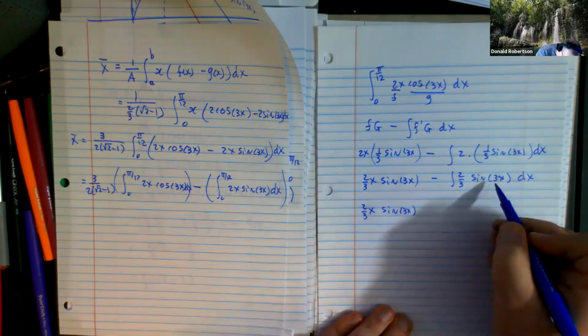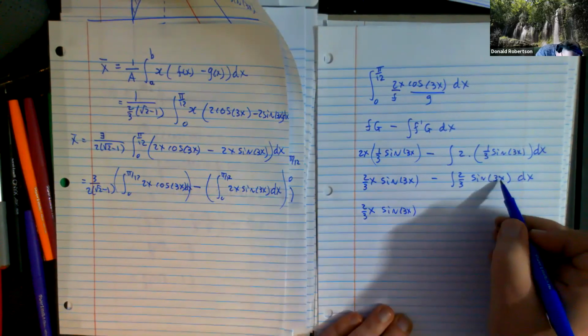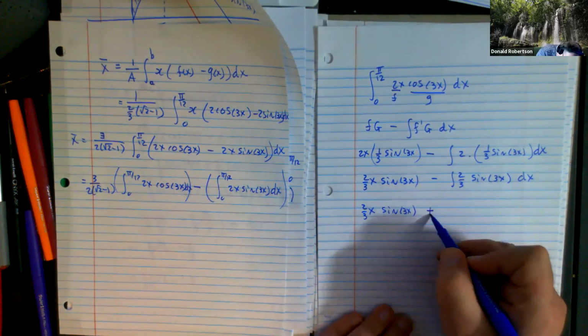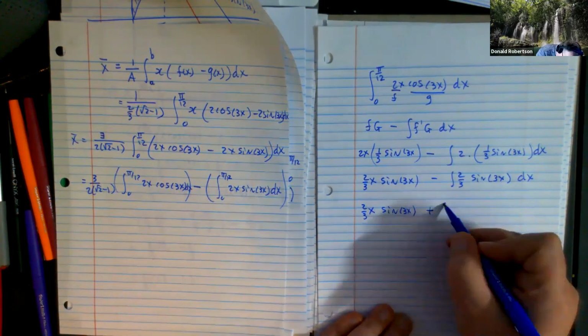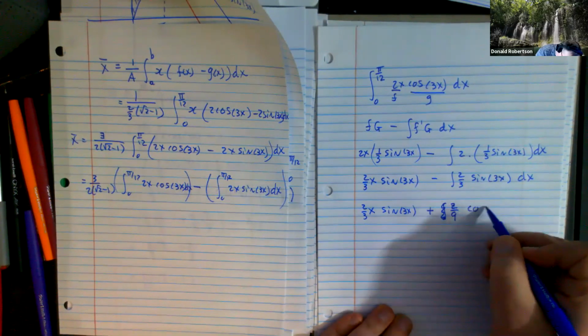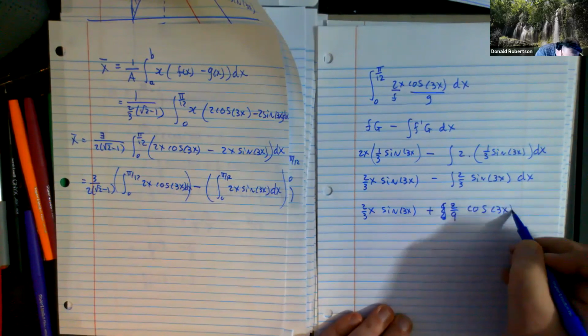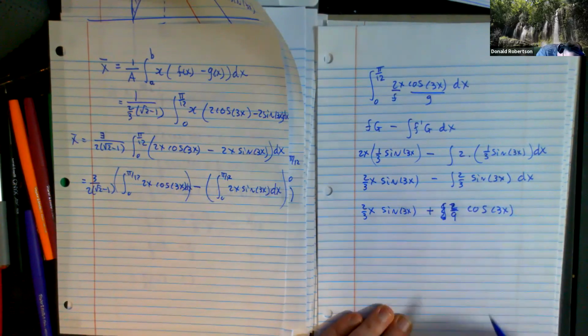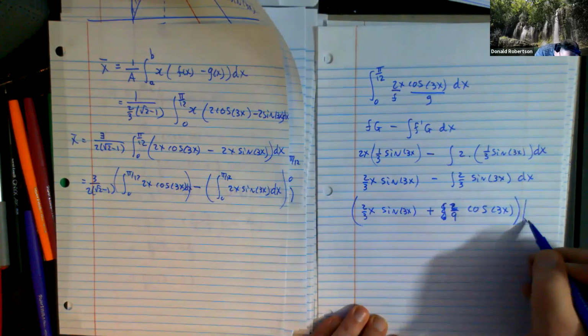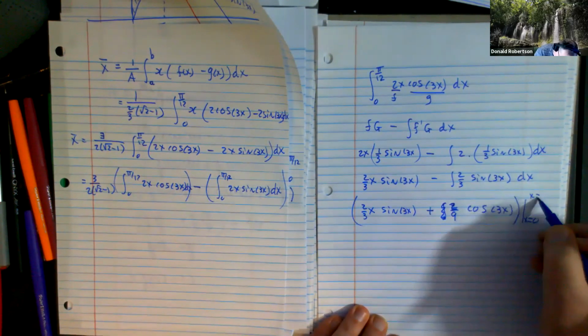This fella, you can do the linear shortcut method. If you integrate a sine, you get a negative cosine. That now becomes a plus. You'll get an extra third, which is why you got not 2/3 now, but 2/9. And we can evaluate that at 0 and at pi over 12.